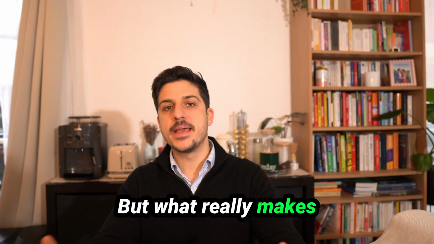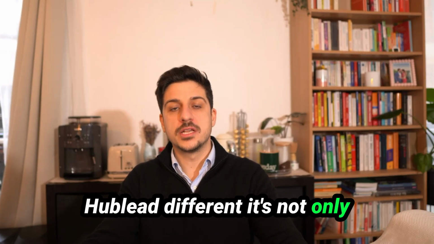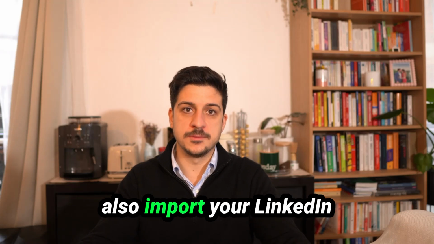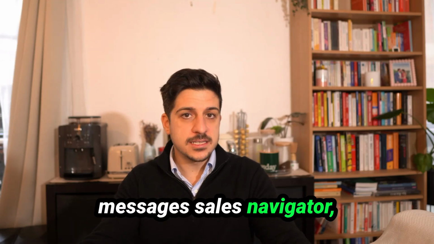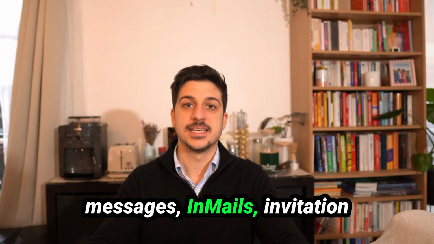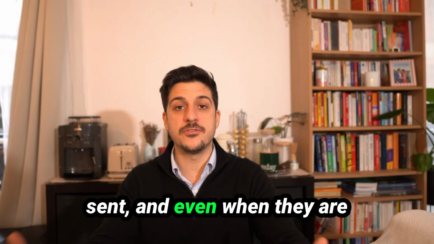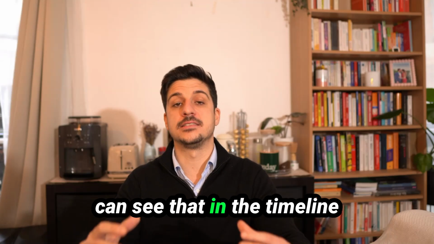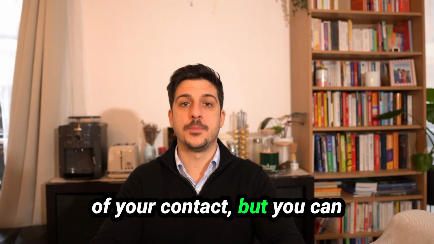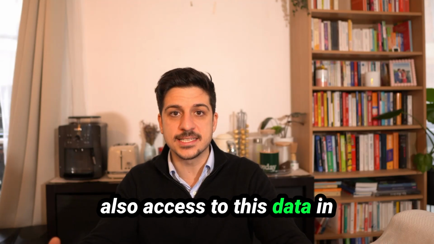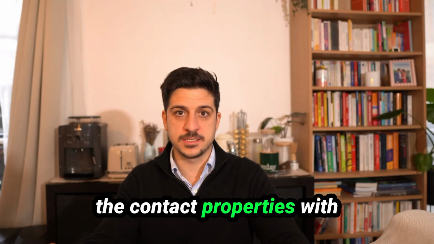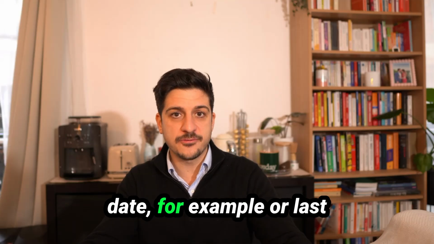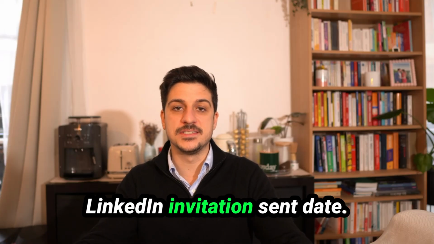But what really makes Hublead different is not only that you can import contacts to HubSpot, it's that you can also import your LinkedIn messages, Sales Navigator messages, emails, invitations sent, and even when they are accepted inside HubSpot. You can see that in the timeline of your contact, but you can also access this data in the contact properties with our 4 main properties: last LinkedIn message sent date, for example, or last LinkedIn invitation sent date.